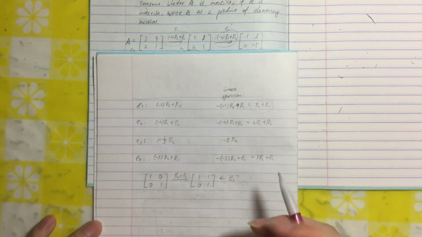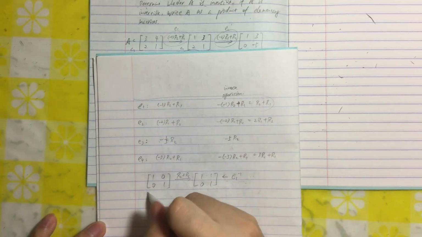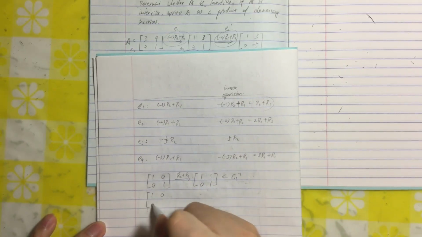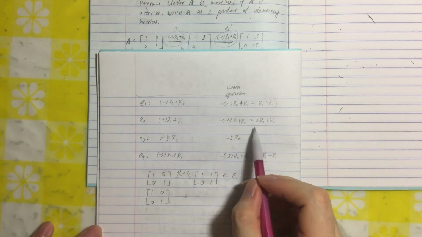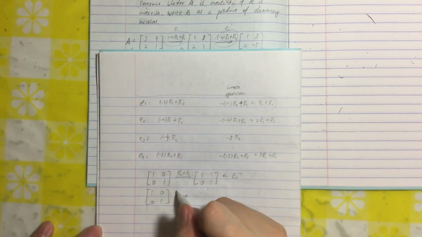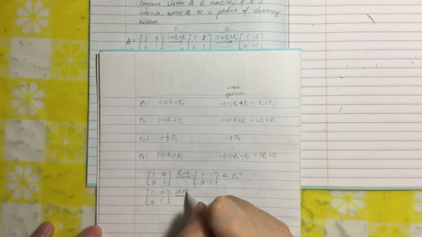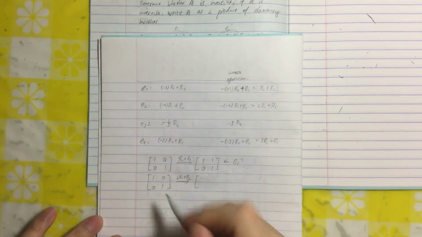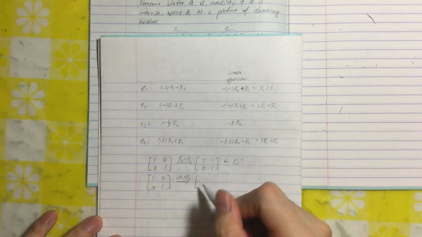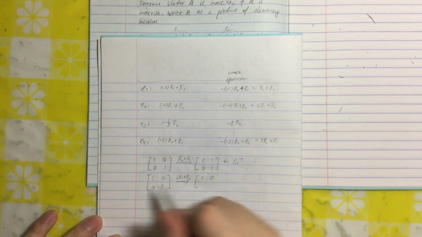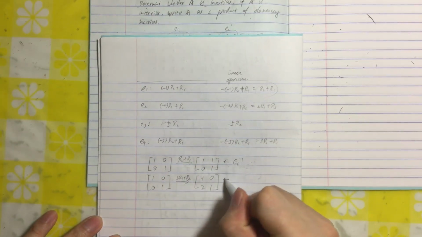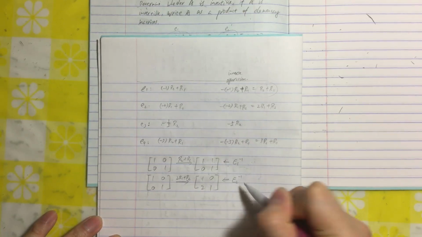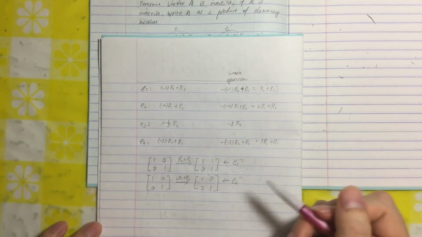Next, find the inverse of E2. Again, start from the identity matrix, 1, 0, 0, 1. Perform the inverse operation, 2 times row 1 plus row 2. Row 1 stays the same. 2 times row 1 plus row 2, I get 2, 1. This is the inverse of E2.